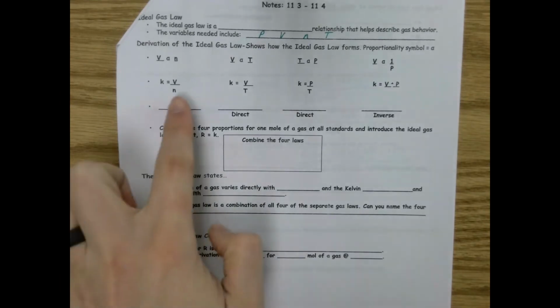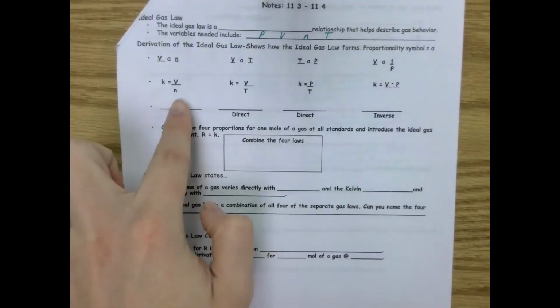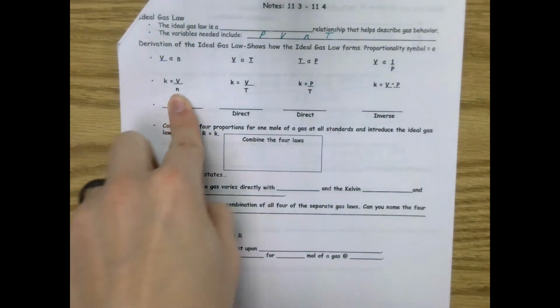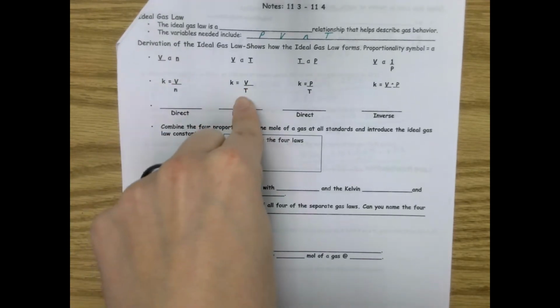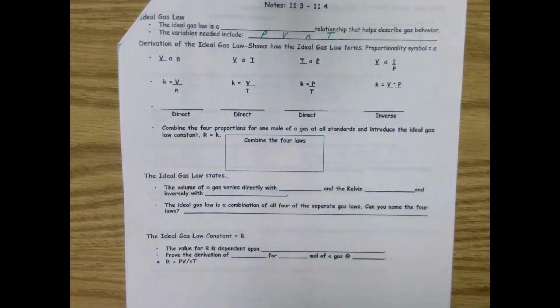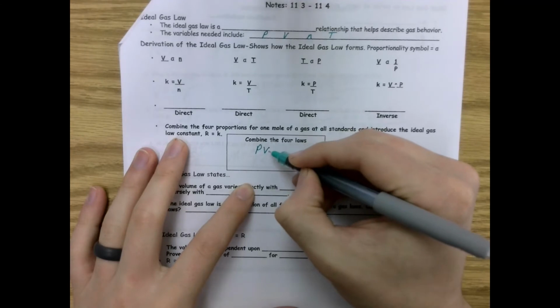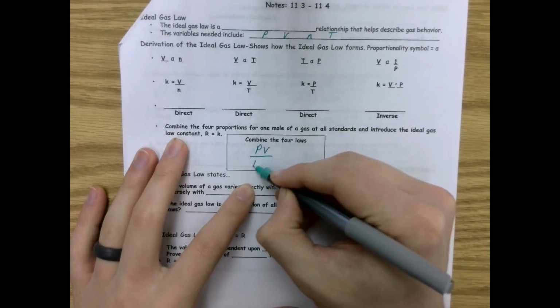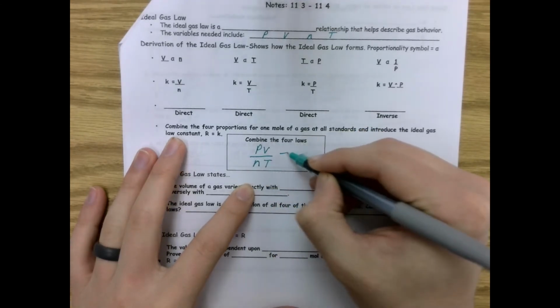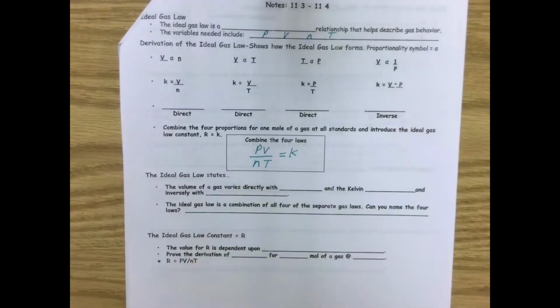All these terms, volume divided by moles, volume divided by temperature, pressure over temperature, pressure times volume, equal a constant value. So we can use that K that is used to represent constant to combine these four terms together. So I could say that pressure times volume divided by number of moles times temperature equals a constant.